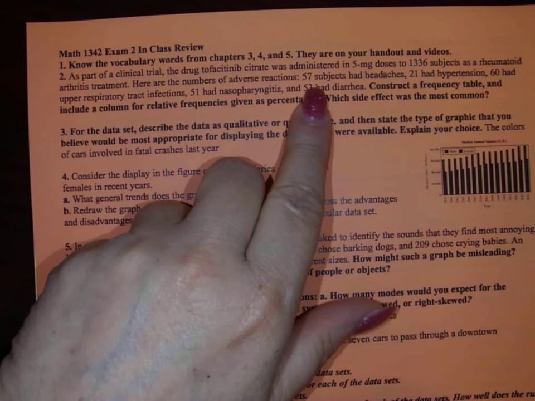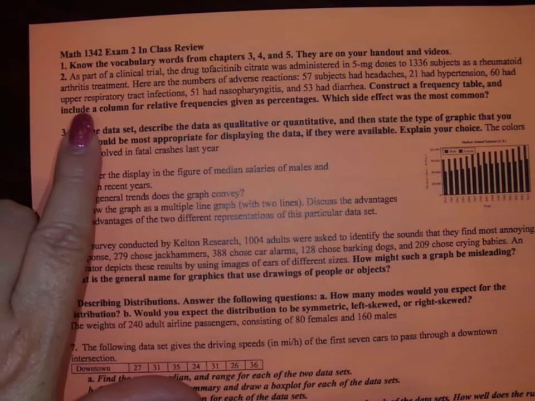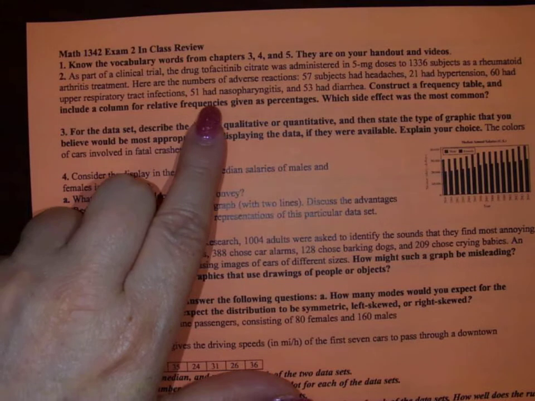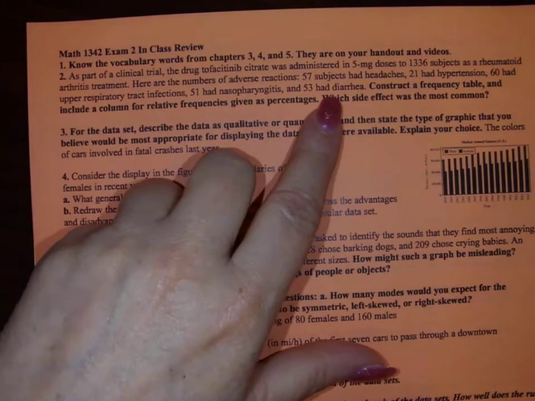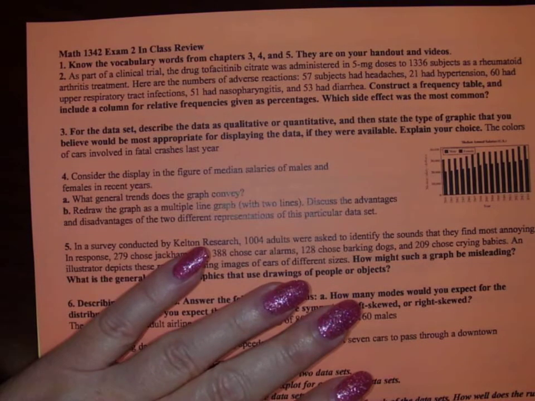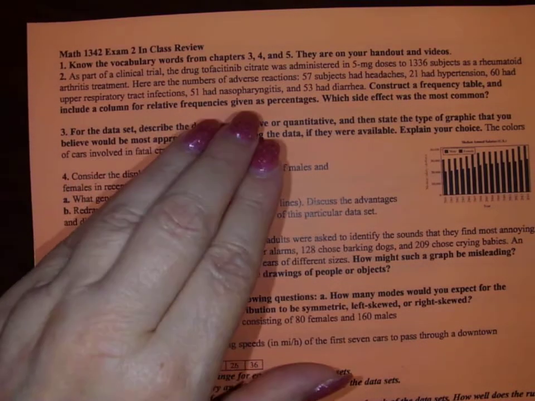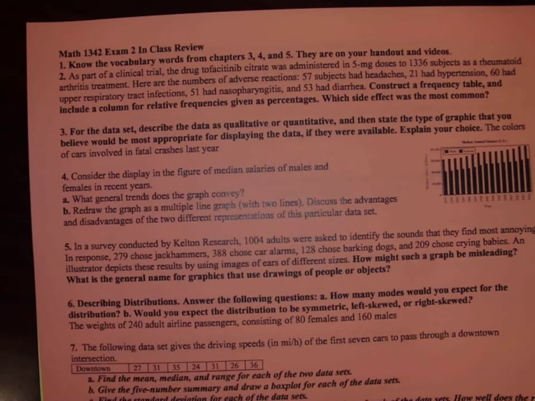We had 57 subjects that had headaches, 21 had hypertension, 60 had upper respiratory tract infection, 51 had nasopharyngitis, and 53 had diarrhea. We're going to construct a frequency table and include a column for relative frequencies given as percentages. So, which side effect was most common?